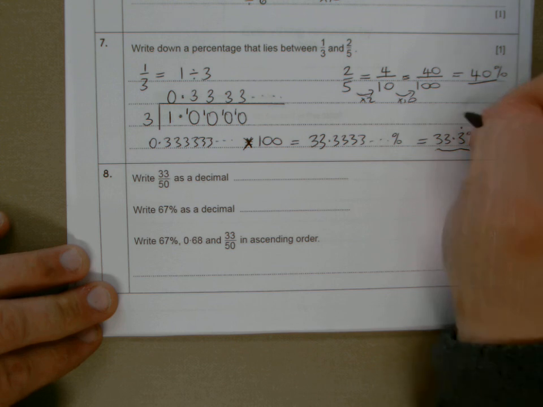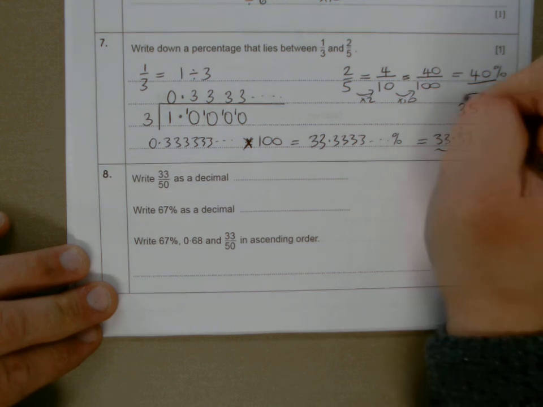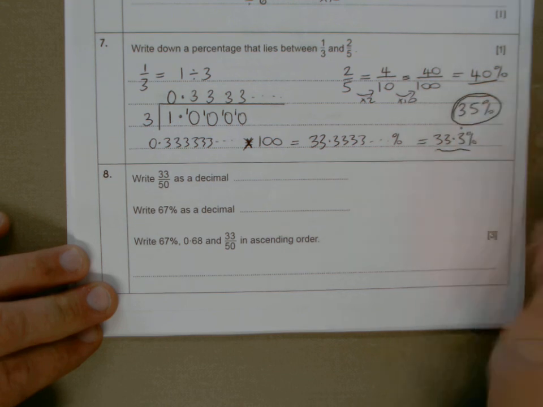So it's up to you, it's your choice. You could choose 35%, 37%, 36%, whichever. And we'll circle my answer there.